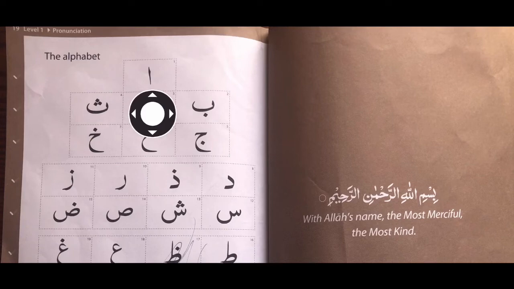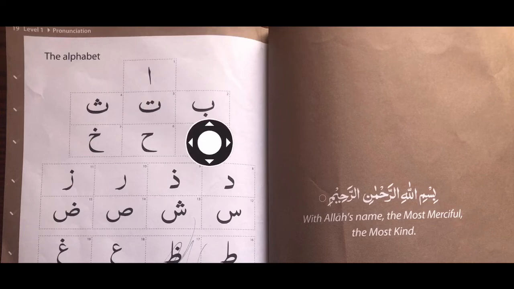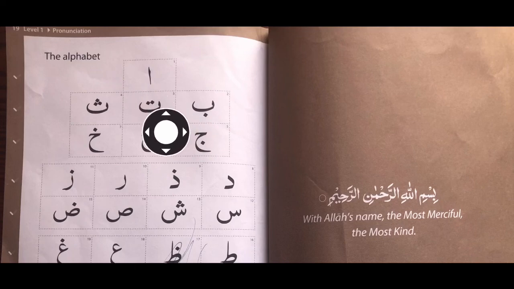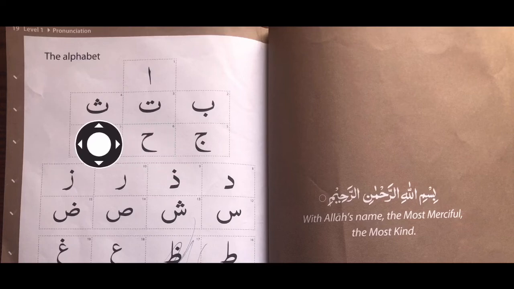So come on, everybody knows this first. What letter is it? Alif. This letter? Ba. All of you say alif. Ba. This letter? Ta. Say after Molisab. Ta. Well done if you said ta. What letter is this? Tha. 3 dots. Tha. Repeat after me.